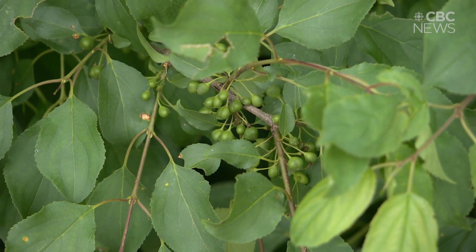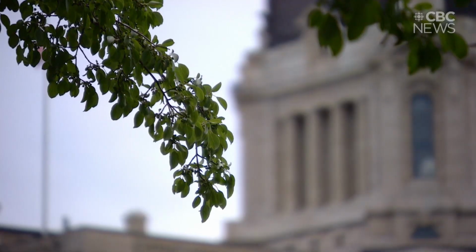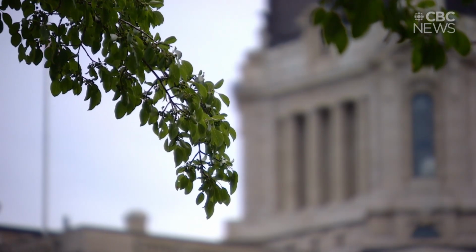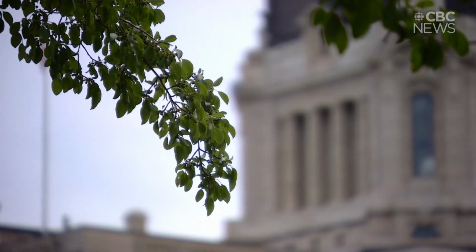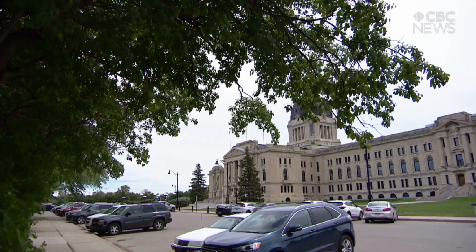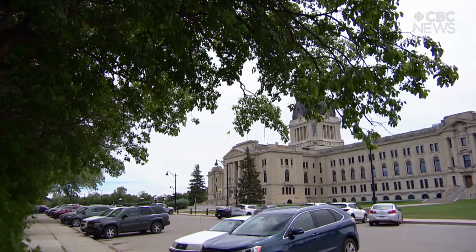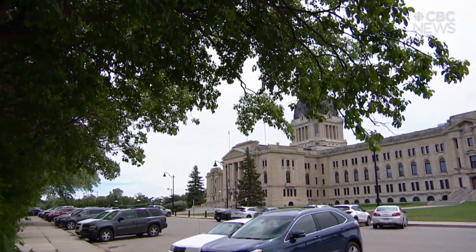You don't want them because they're going to choke out everything else that you're trying to plant. They will take over the area that they're in. So what we want to do here is try to control their spread so that the rest of the plants, flowers, trees, shrubs that we're planting, they have a chance. We've got about 60 to 70% of the ground cover around this legislative precinct that is buckthorn.